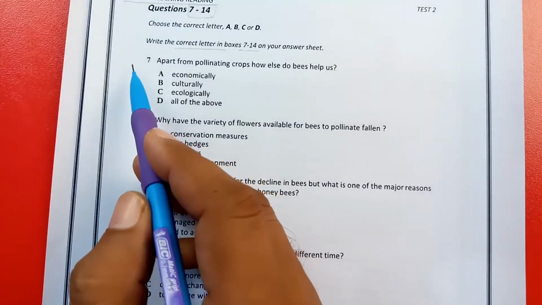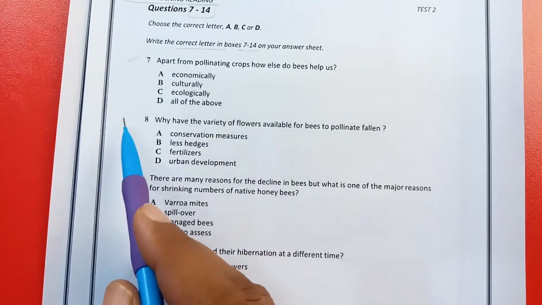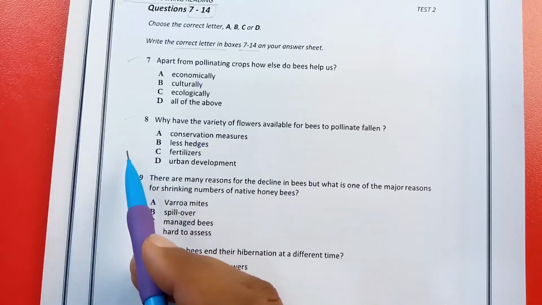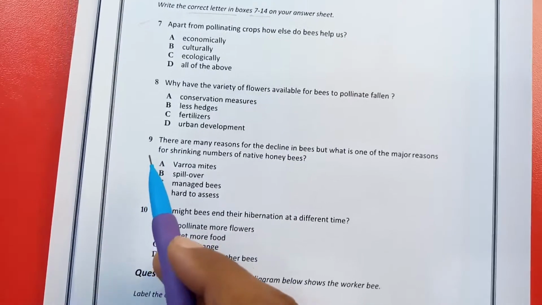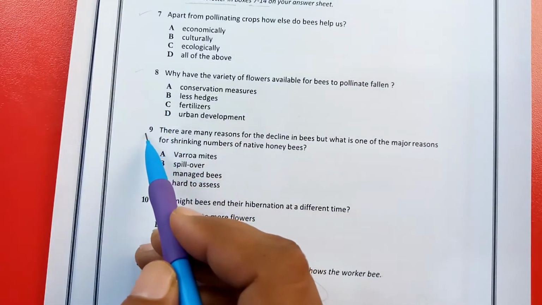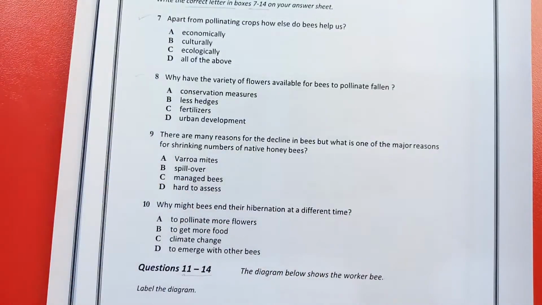From paragraph 1 we can have the answer of question number 7. Then for the next question, it can be the same paragraph, it can be the next paragraph. After 1 it can be 2. Then if there's no answer of question number 8 in paragraph 2, then it will be in 3. Maybe we'll be getting one question from one paragraph.